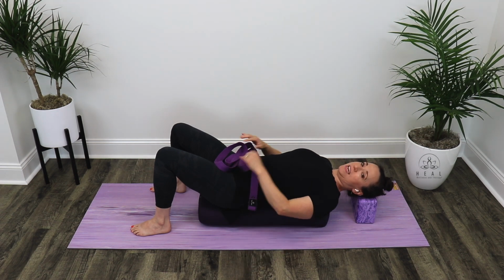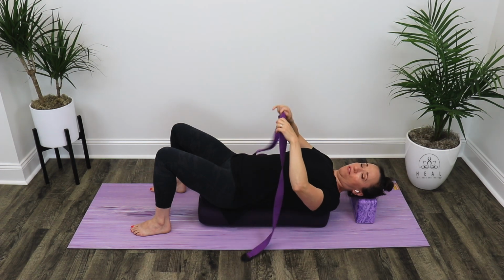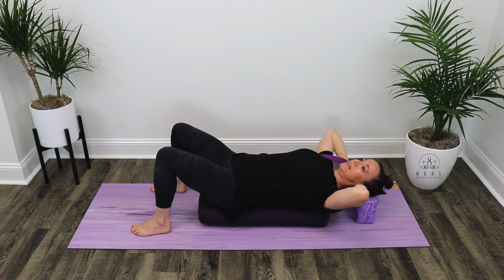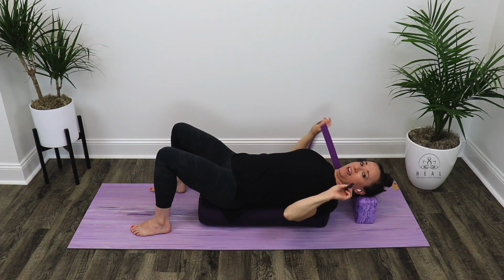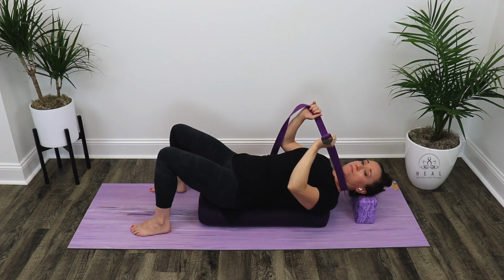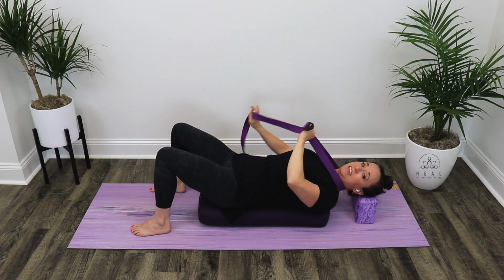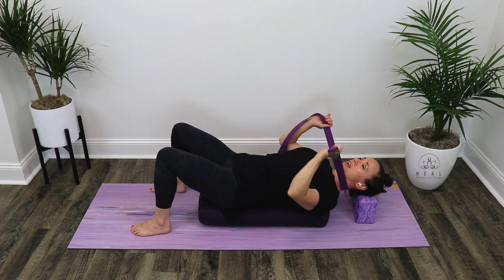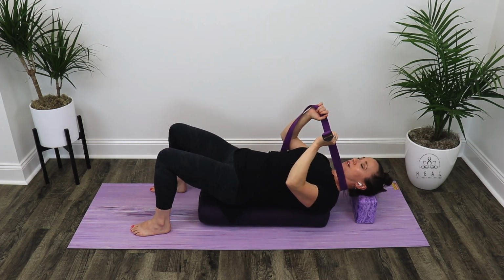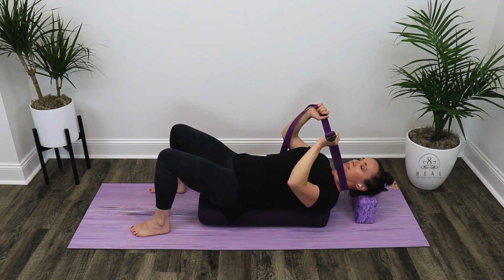All right. So take that yoga strap, find one of the ends of the yoga strap and thread it underneath your neck. Now what we've done is we've given ourselves something to resist our neck into. So now that you have that yoga strap against your neck, allow yourself to lengthen your neck, settle your chin.